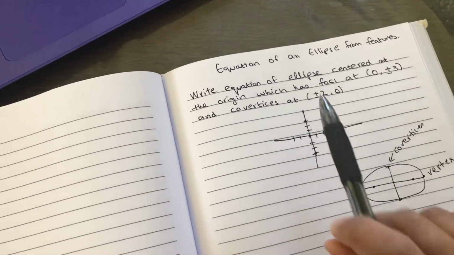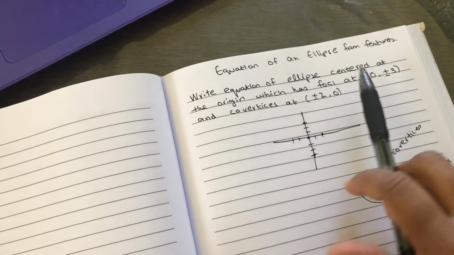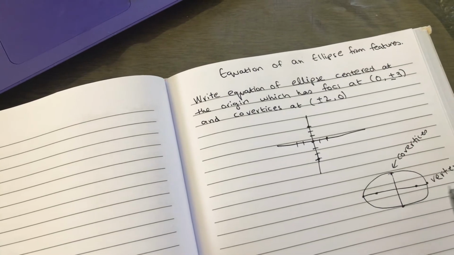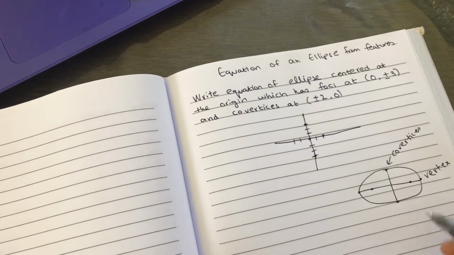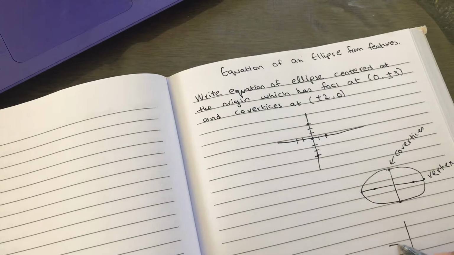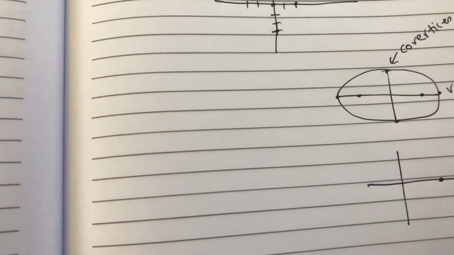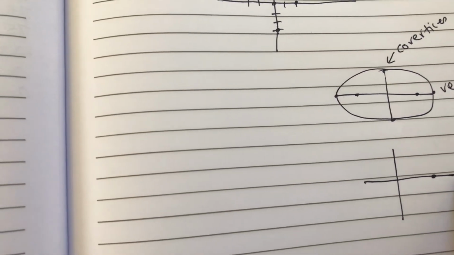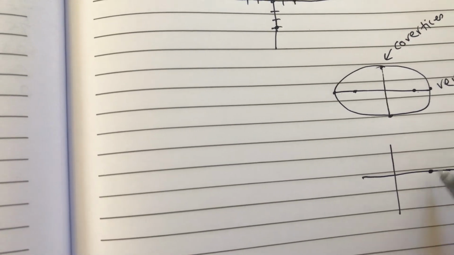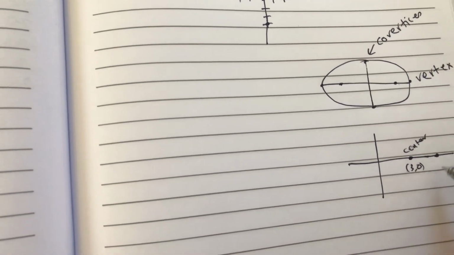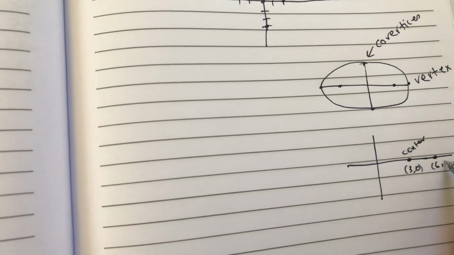Okay, even if the question says that centered at, let's say, centered at positive 3 and 0. So let's say your ellipse was centered here, and then they would tell you that one focus is 6, 0. Okay, so this is 3, 0, the center, and they told you that one focus is on 6, 0.